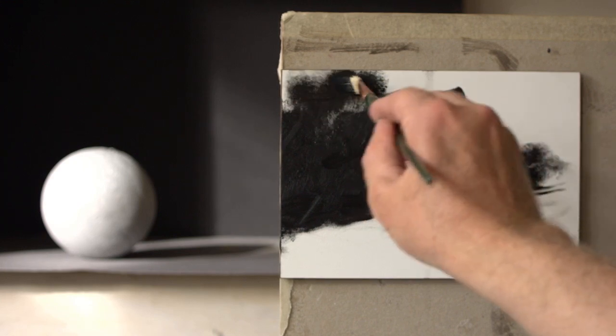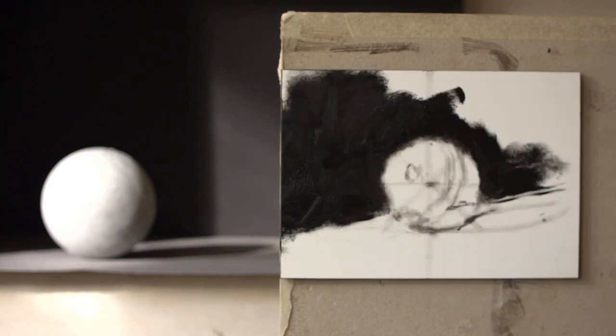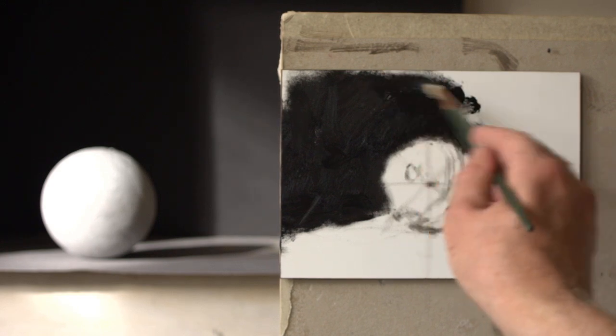We'll have to see what happens with the light. Hopefully it's going to drop a little bit. It's blowing out the subject a little bit, but it shouldn't blow out what we've got here.